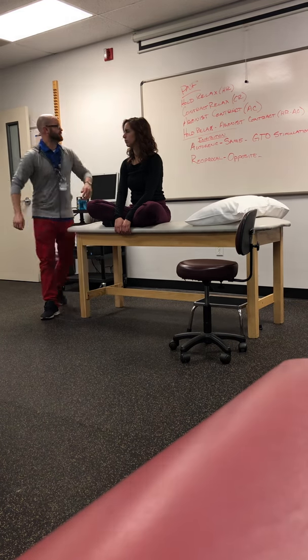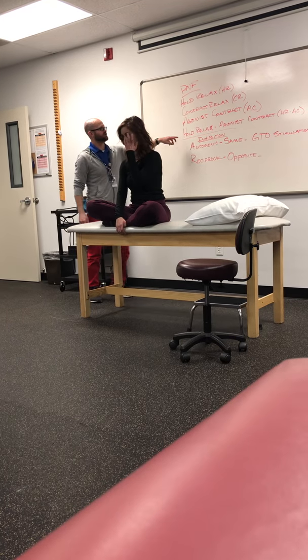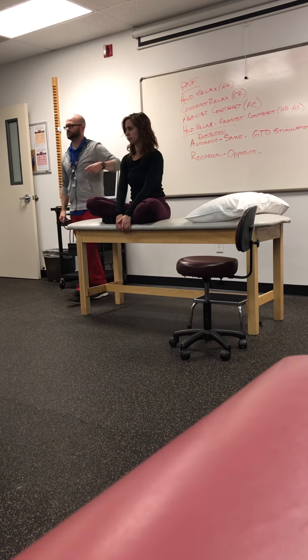Okay. We're relying on that reciprocal inhibition: in order to stretch one muscle, we've got to have it relax, and so we're going to try and facilitate that relaxation by using the opposite muscle. Okay. And then we've got hold relax, agonist contract.